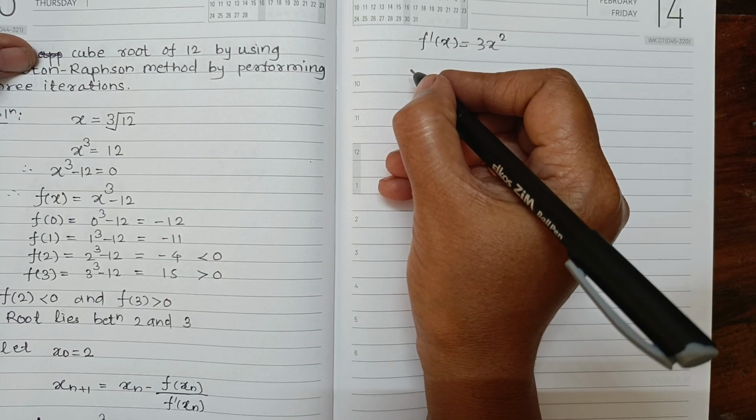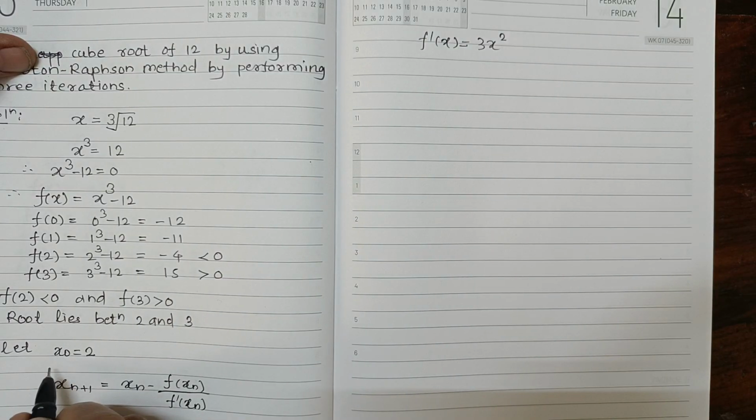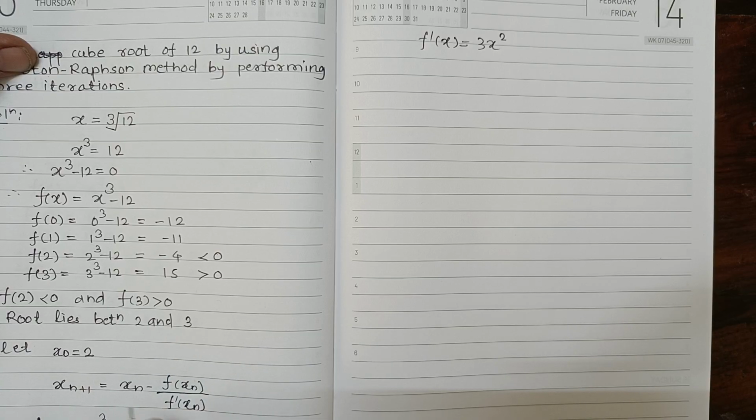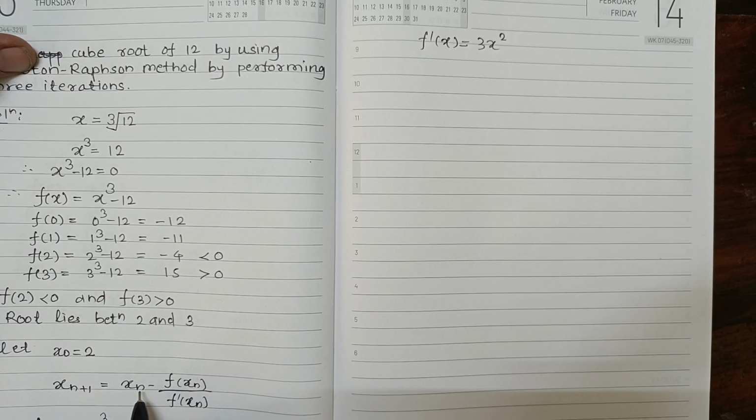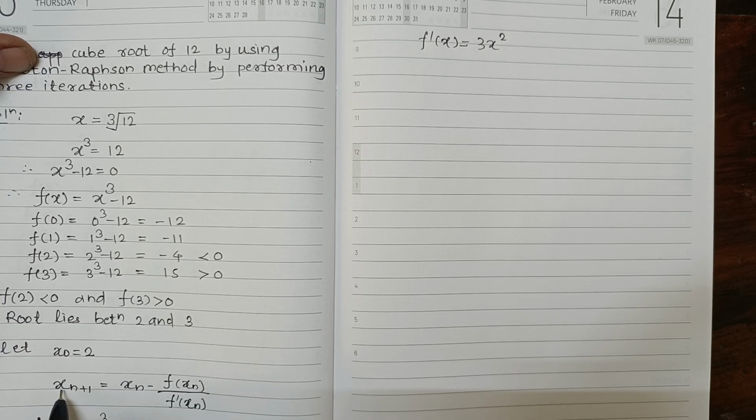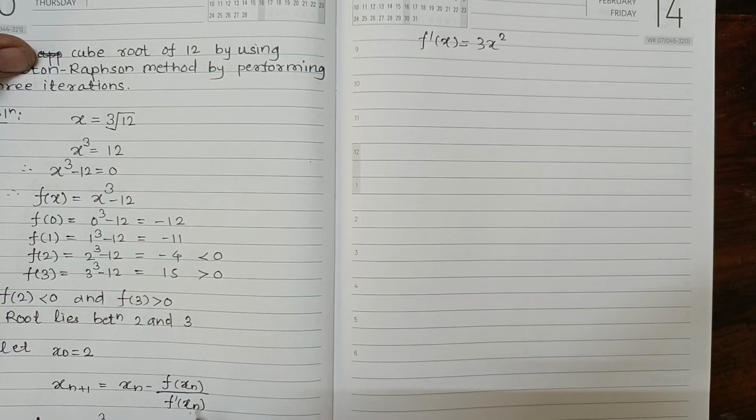Now initial root is x0 is equal to 2. Now if we put n is equal to 0, then x1, 0 plus 1 is 1. x1 is equal to x0 minus f of x0 divided by f dash of x0.